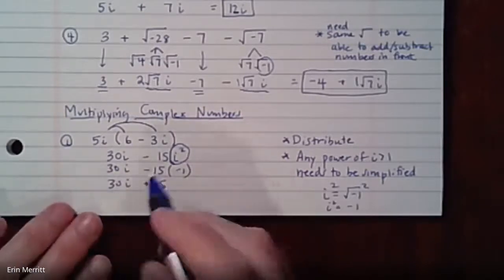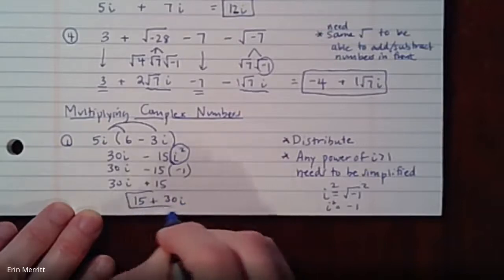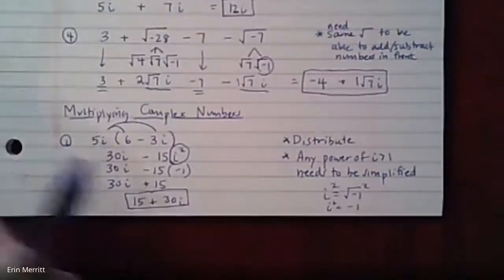And then if we want to get particular, we can flip the order to make it in a plus bi form. There we go. So 15 plus 30i. All right, we got a couple more multiplying examples here. So let's flip it on over. Let me slide my paper down.